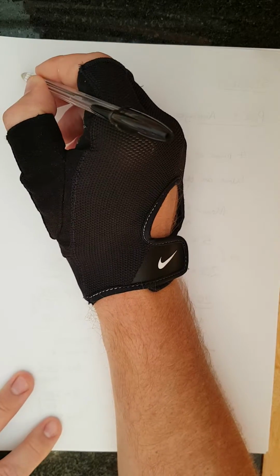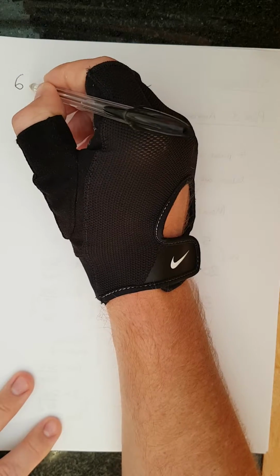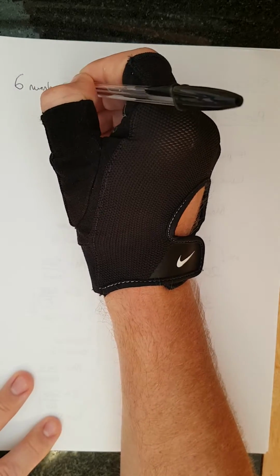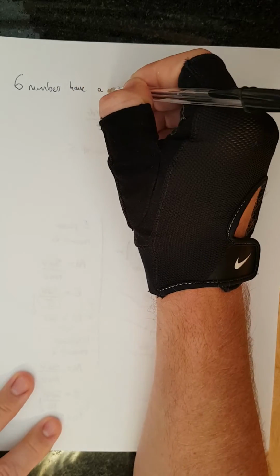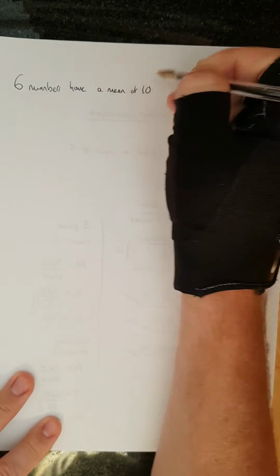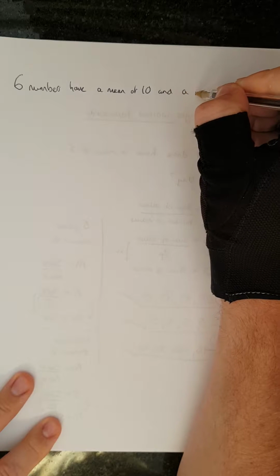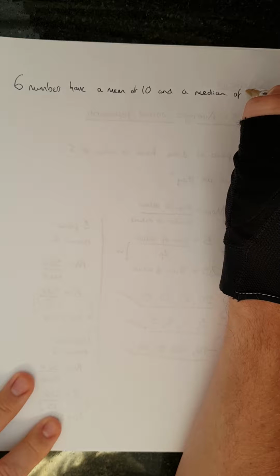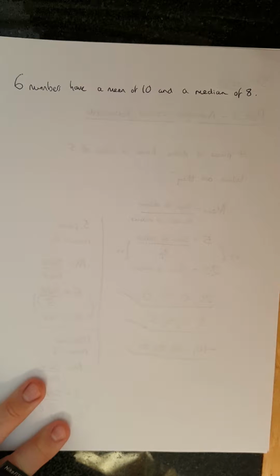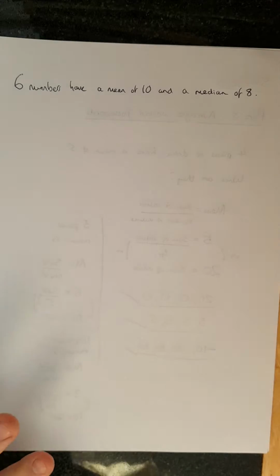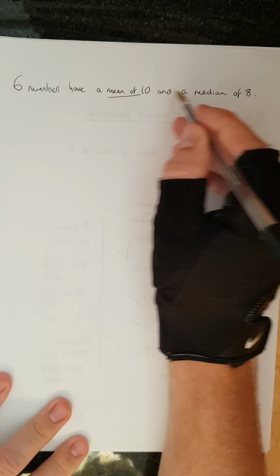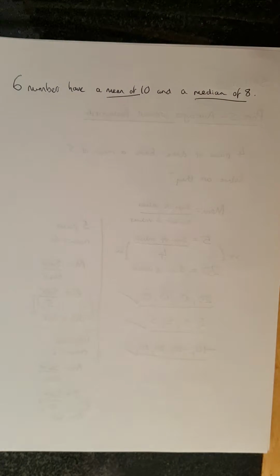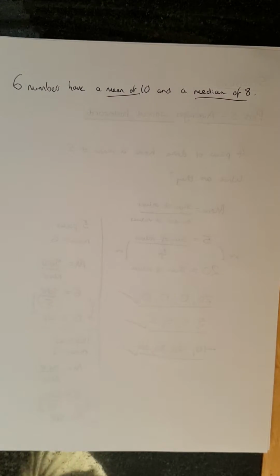So, six numbers have a mean of 10 and a median of 8. Now, 2 criteria have now been introduced. So it may not be any combination we can think of.